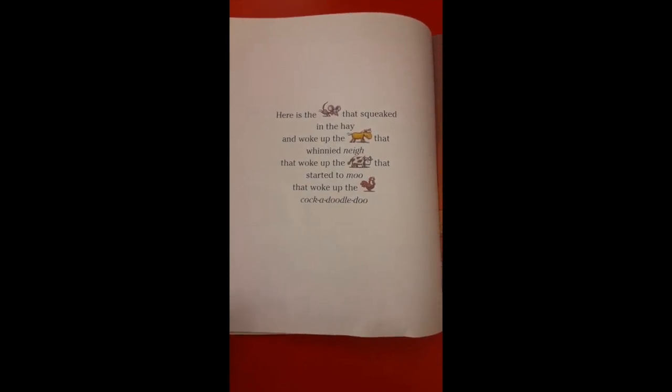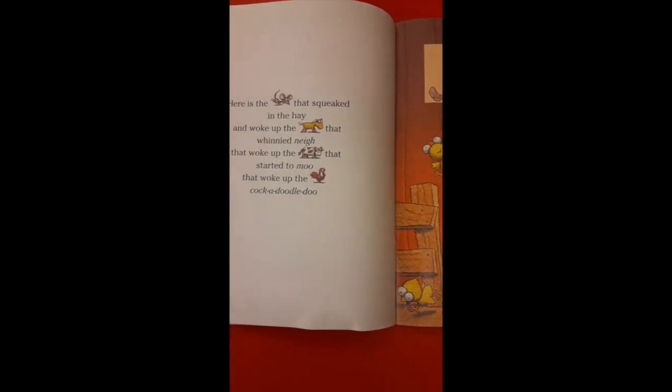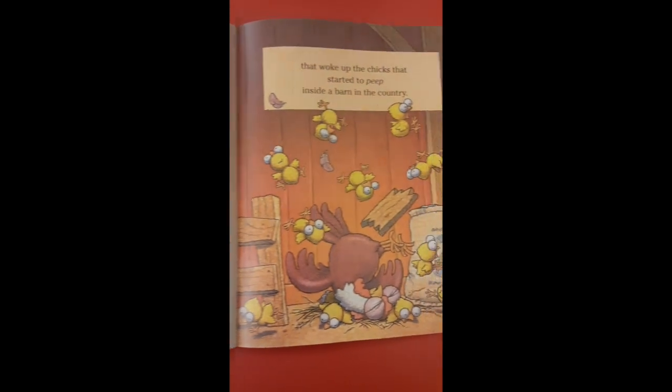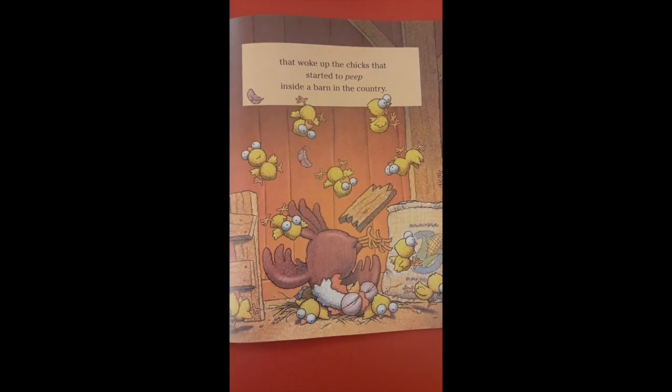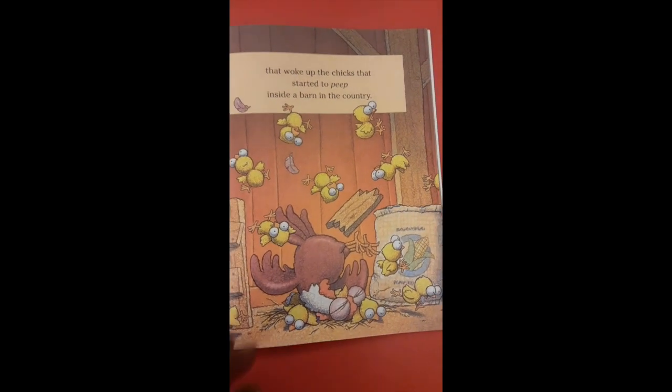Here is the mouse that squeaked in the hay and woke up the horse that whined neigh, that woke up the cow that started to moo, that woke up the rooster cock-a-doodle-doo. Who did they wake up next? That woke up the chicks that started to peep inside a barn in the country.